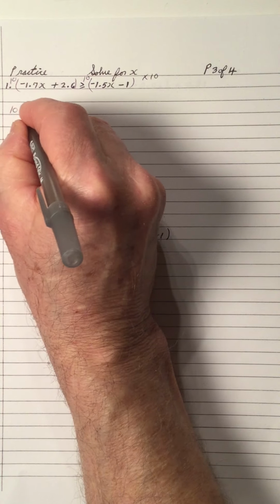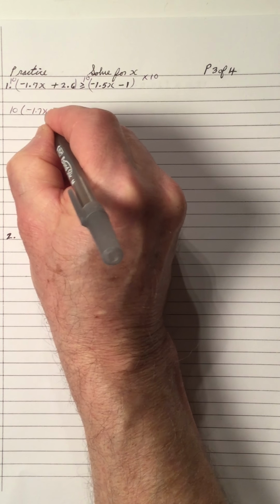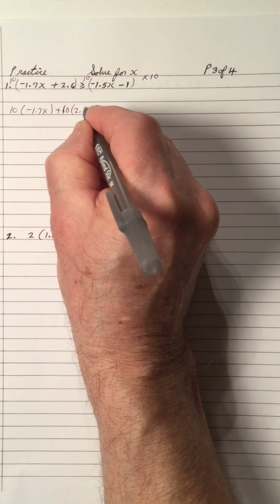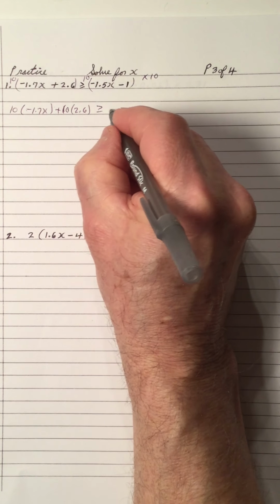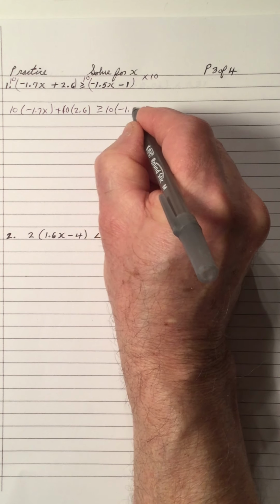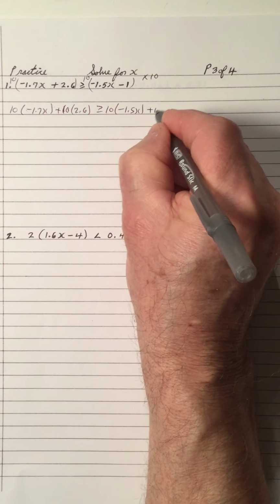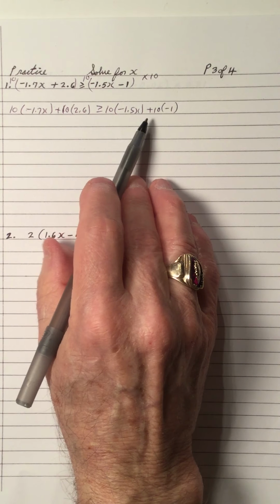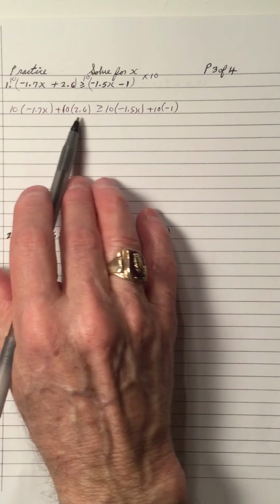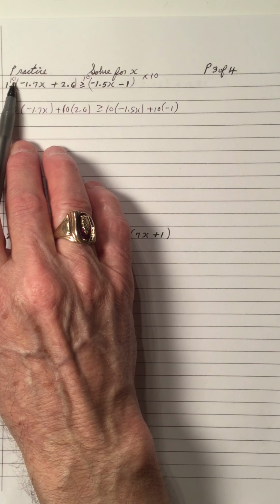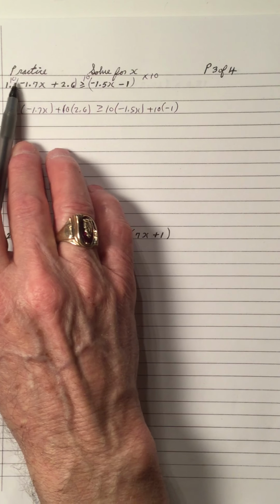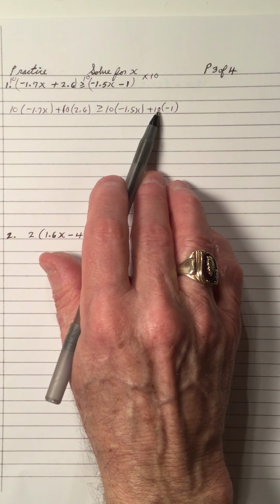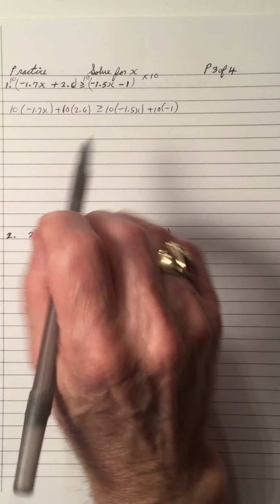So 10 times negative 1.7x, 10 times 2.6, 10 times negative 1.5x, and 10 times. This is doing this with fractions. I always do this, but if you want to, you can see that when you multiply up here by 10, you just move it one place. So I'm just doing it here, multiplying each part to make sure.